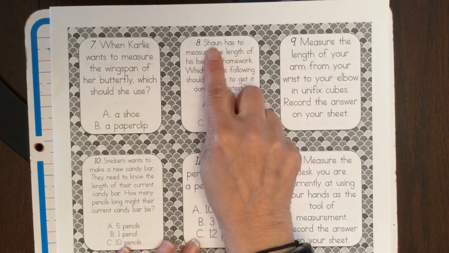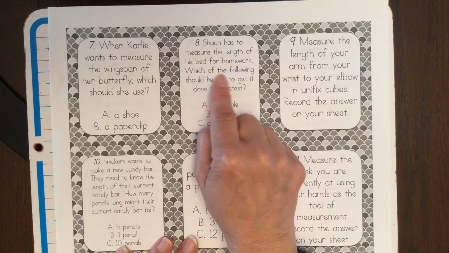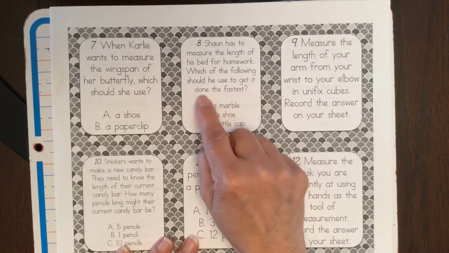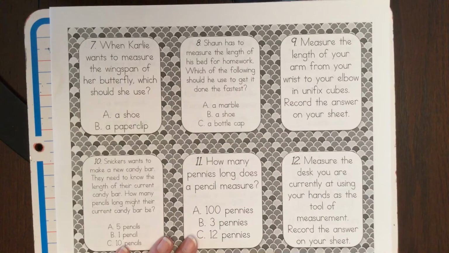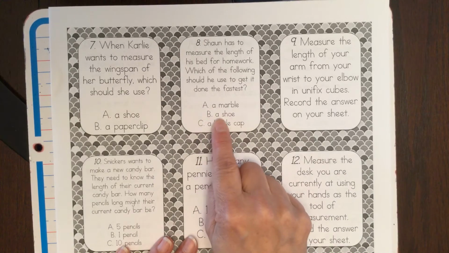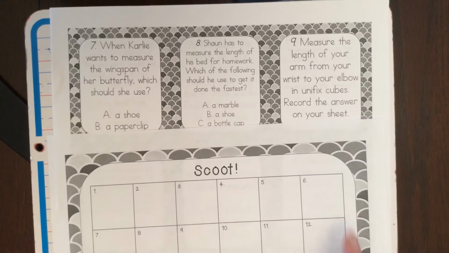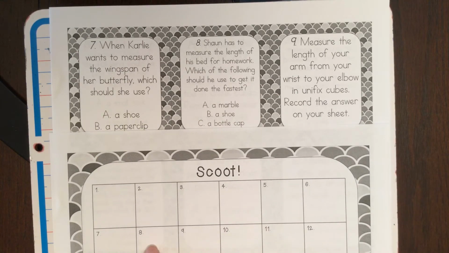Otherwise, number 8 says, Sean has to measure the length of his bed for homework. Which of the following should he use to get it done the fastest? If he wants to measure the length of his bed, should he use A, a marble, B, a shoe, or C, a bottle cap? And then beside number 8 on your page, you'll write your letter A, B, or C for your answer.